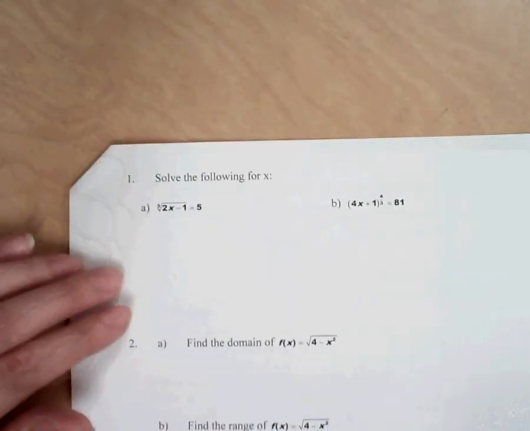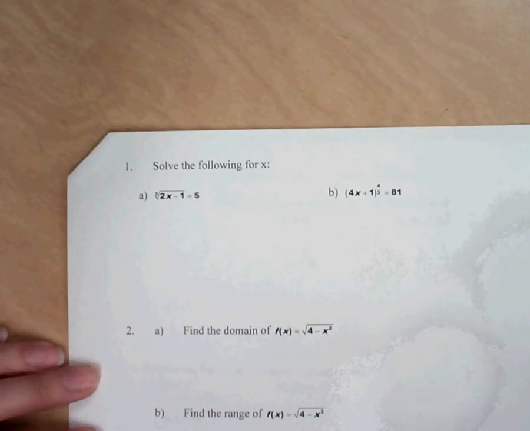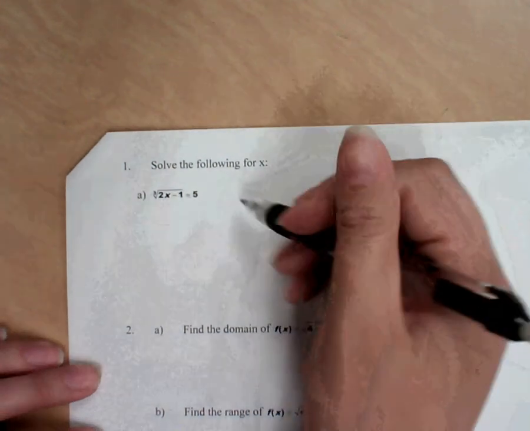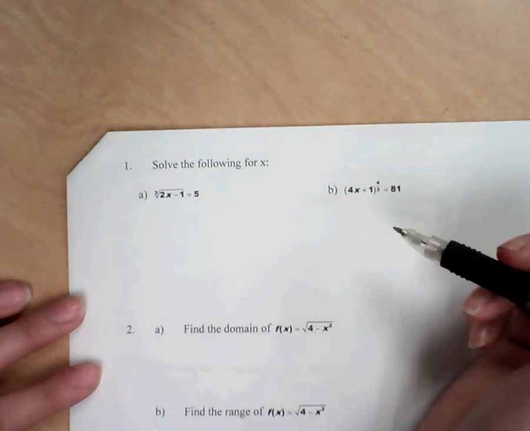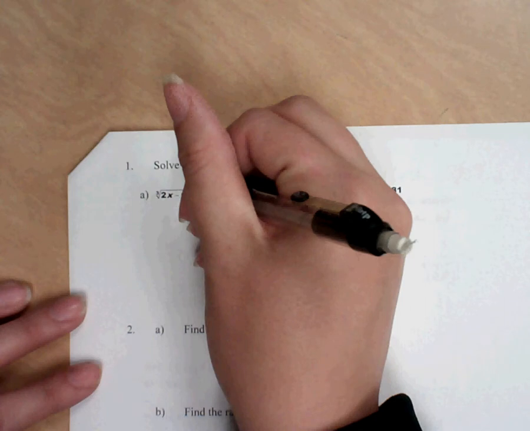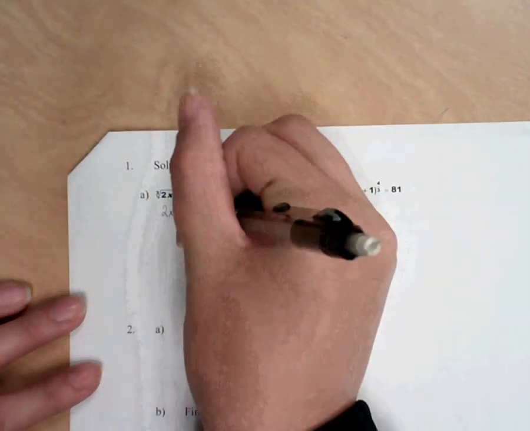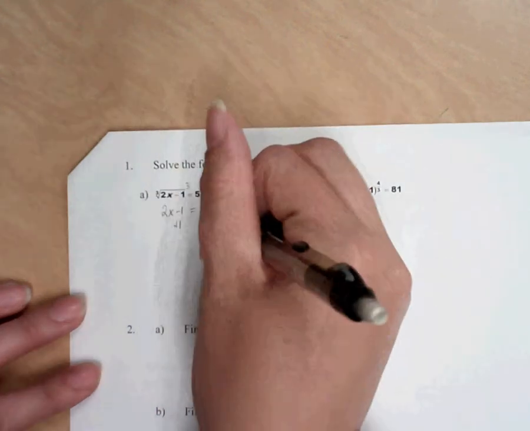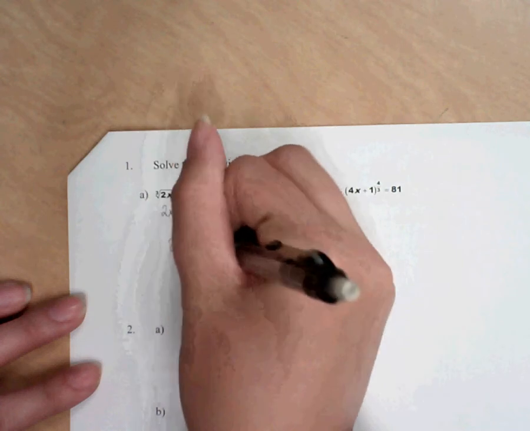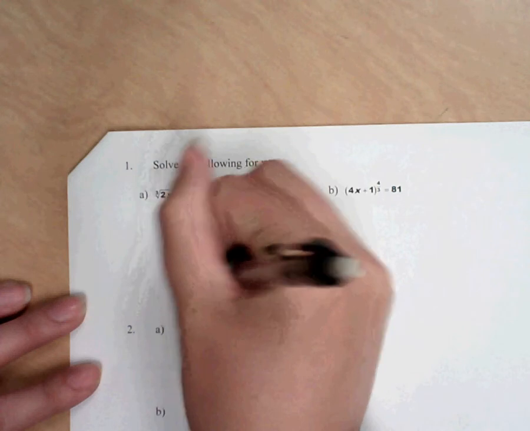Flip over. Now we have some solving radical equations and one with rational exponents. So on A, we have the cube root of 2x minus 1 is equal to 5. I want to get rid of my cube root, so I'm going to cube both sides. That gives me 2x minus 1 is equal to 125. Then I would add 1 to both sides, so 2x is equal to 126. Divide by 2, and x is equal to 63.